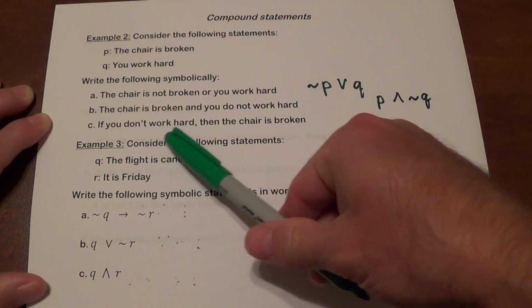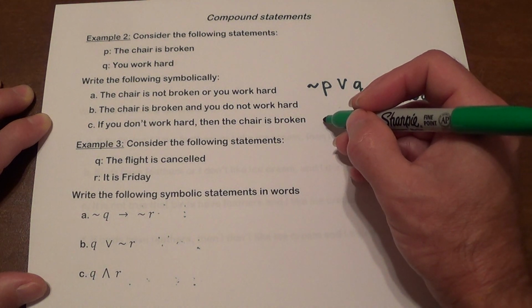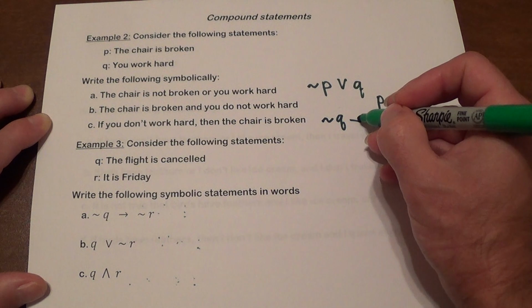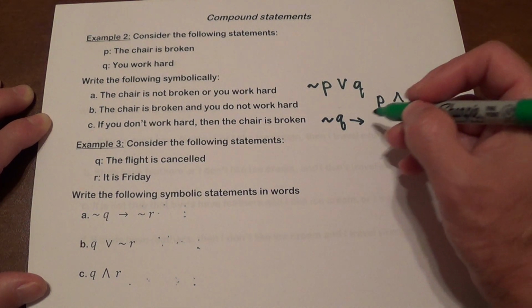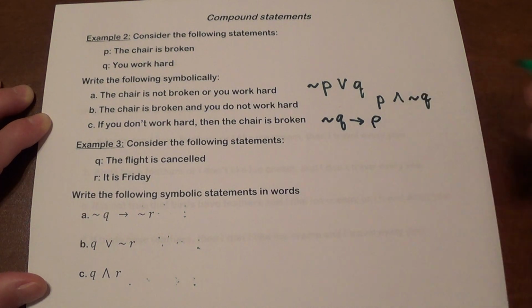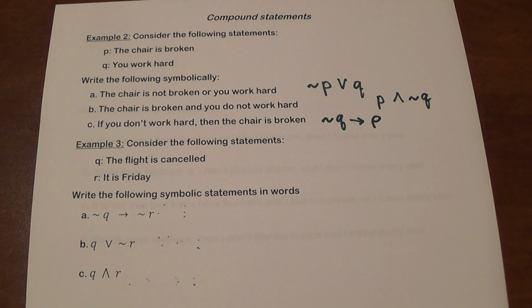If you don't work hard, then the chair is broken. If you don't work hard, so not Q. If-then means you have to use this structure with an arrow, then the chair is broken. So not Q implies P. This is how you read those. Alright, so that's how it works.